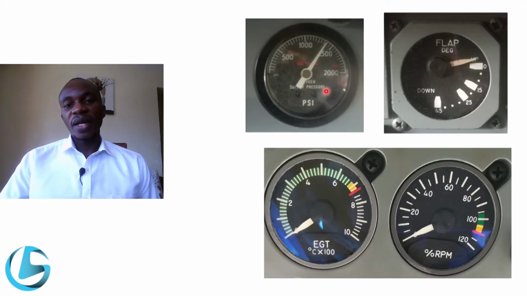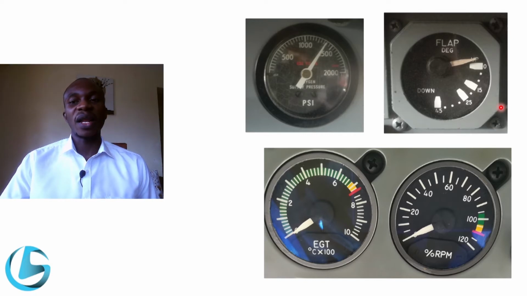Also, we have an indicator for the oxygen system. You can see it's also in PSI, and it shows the oxygen pressure on this particular aircraft. As you can see, this one is about 1400 PSI. We have a flap indicator. This indicates if the flap is deployed and up to what point or the degree at which the flap is extended or retracted. So when the pointer is pointing at 15 degrees, you know the flap is extended up to 15 degrees. If it's pointing to 25, the flap is extended 25 degrees, and so forth up to 45 degrees.